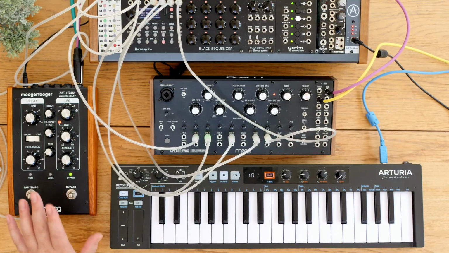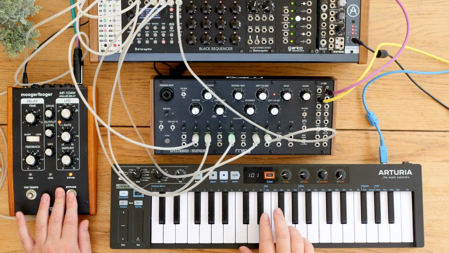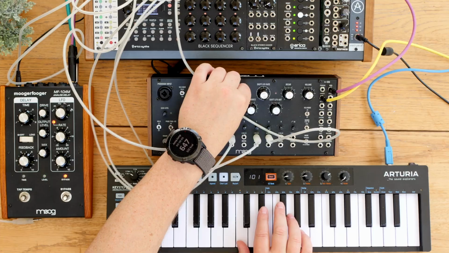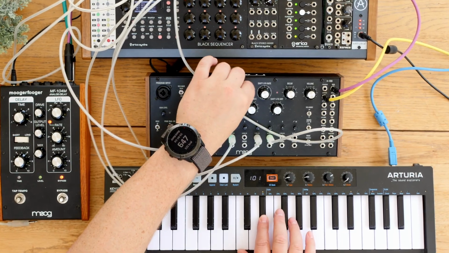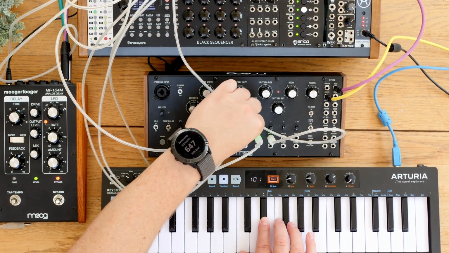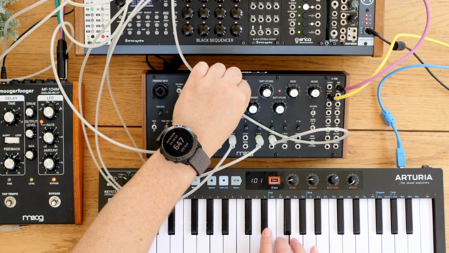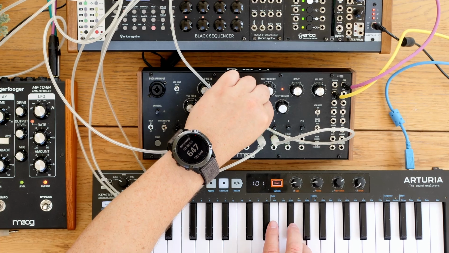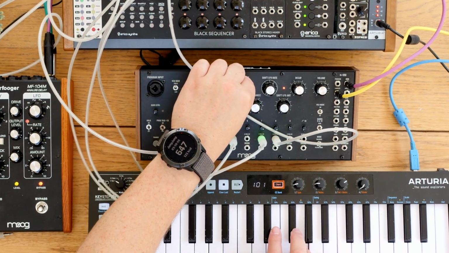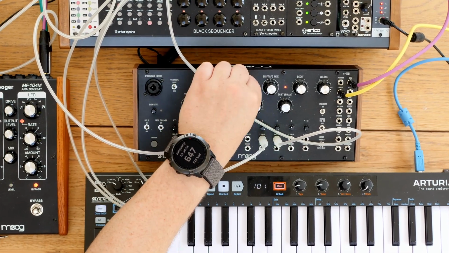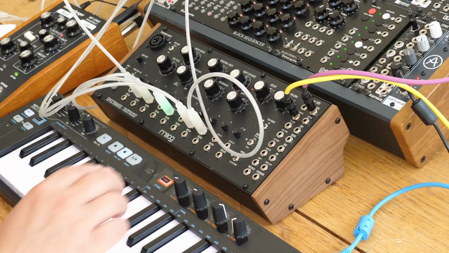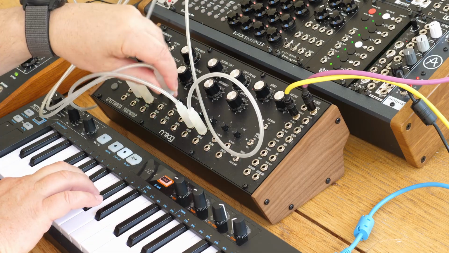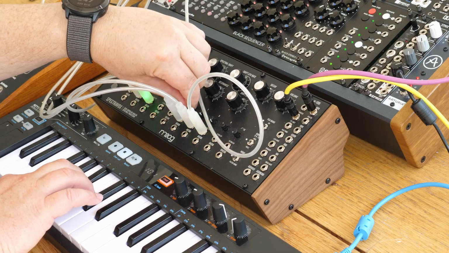Go through the MoogerFooger delay there, and I'll turn that off so you can hear it without. Cool effect in it. Loads of fun to be had with that.